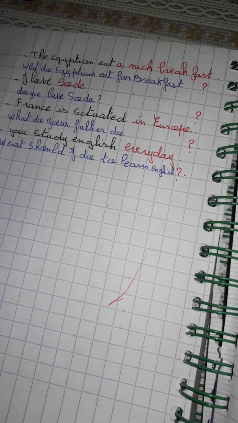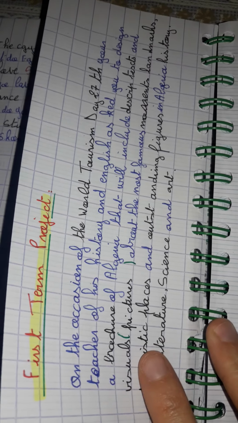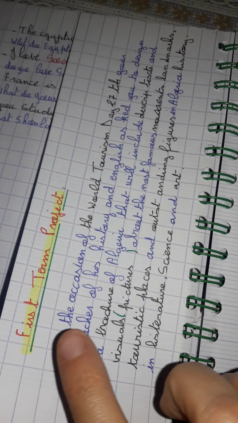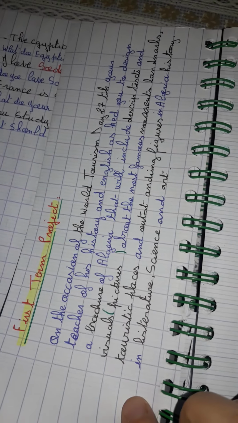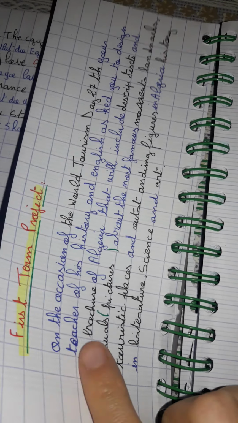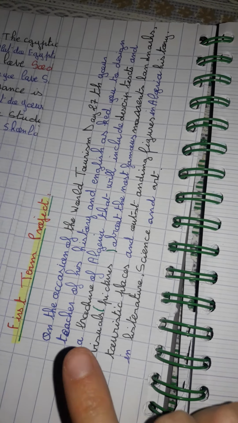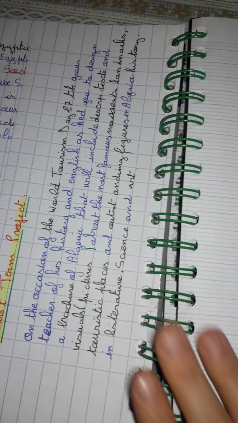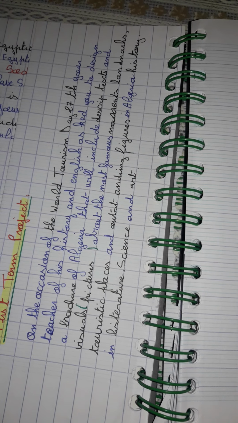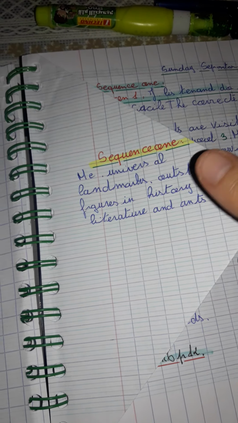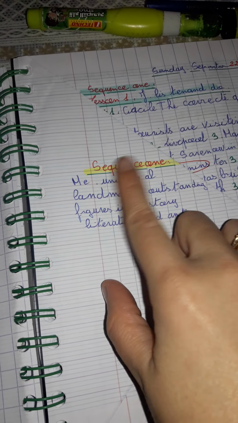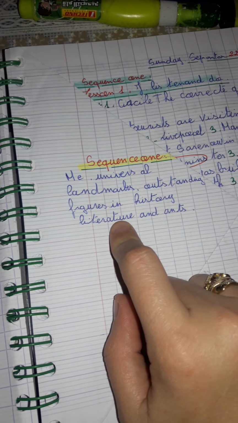After revision, I asked my pupils to flip a paper this way and write first term project. I asked them to write the project and I explained it to them. After that, they flip a paper this way and write sequence 1 and the title of the sequence.